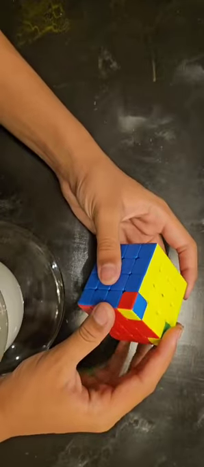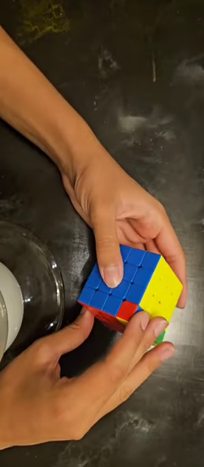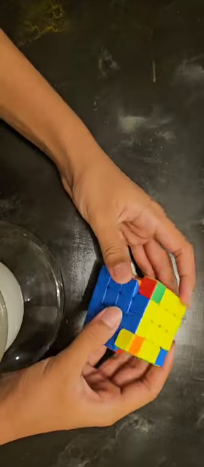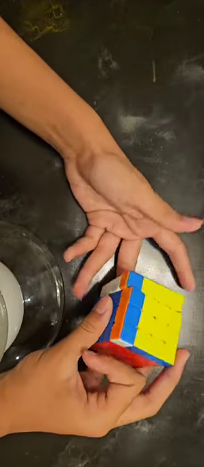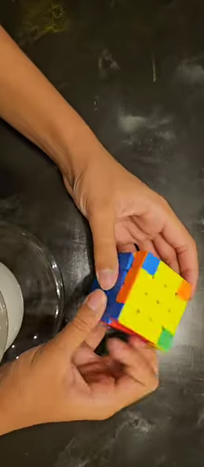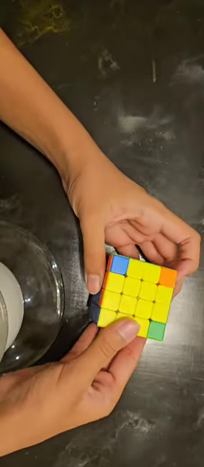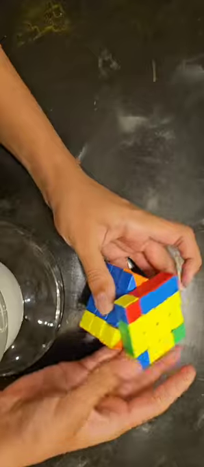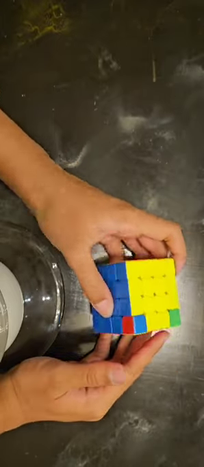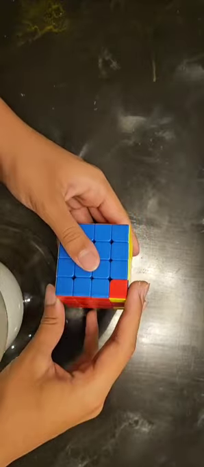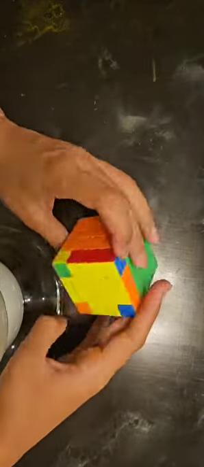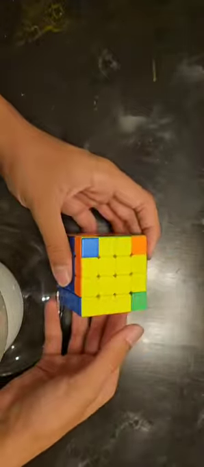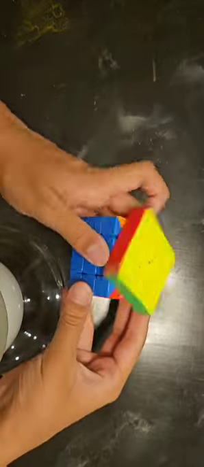So this alg is pretty easy. Hold it from this angle and you form this alg. Or you could do U2 and form this one. So this alg is pretty easy to memorize. You hold from this angle, do a normal anti-Sune into a lefty anti-Sune, or you can do a U2 into a back anti-Sune. That's it for this alg.